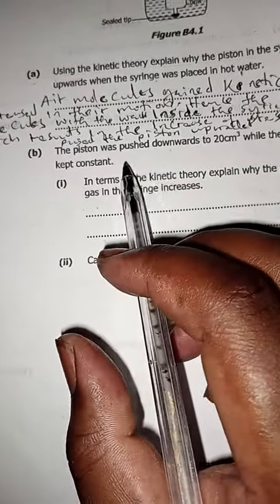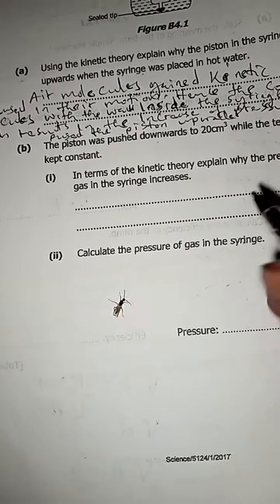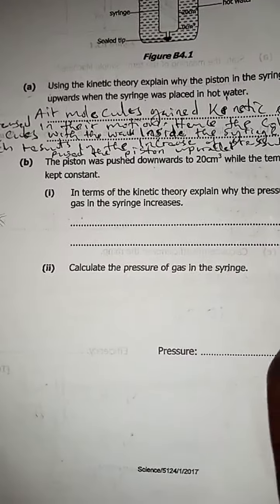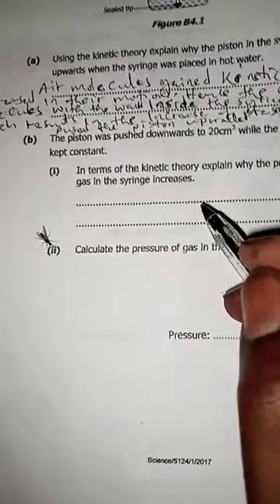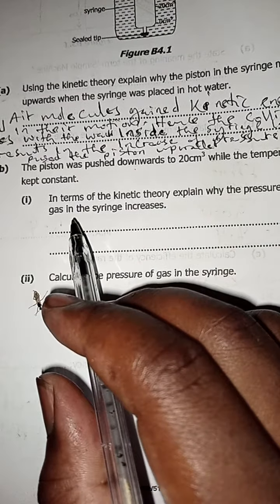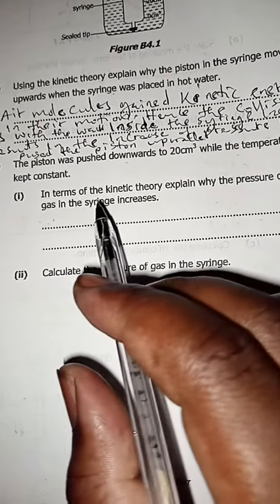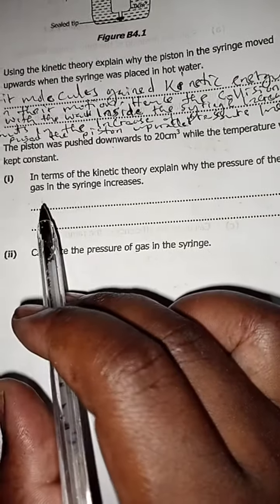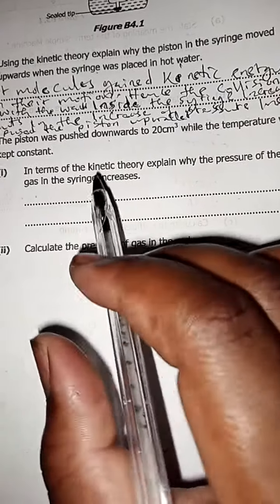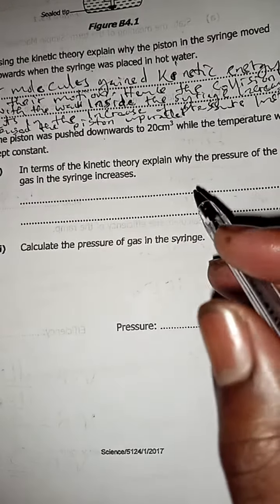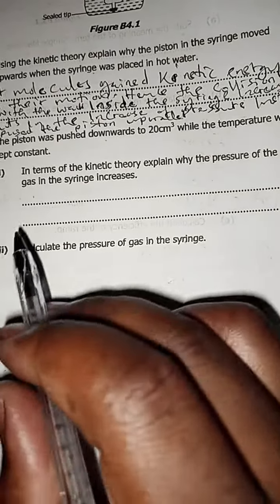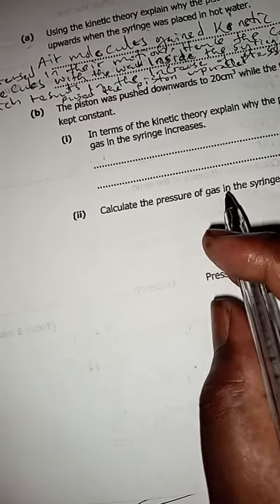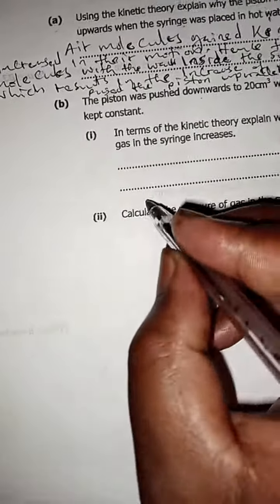Part B, the piston was pushed downwards to 20 cubic centimeters while the temperature was kept constant. In terms of the kinetic theory, explain why the pressure of the gas in the cylinder increased. The volume was reduced.